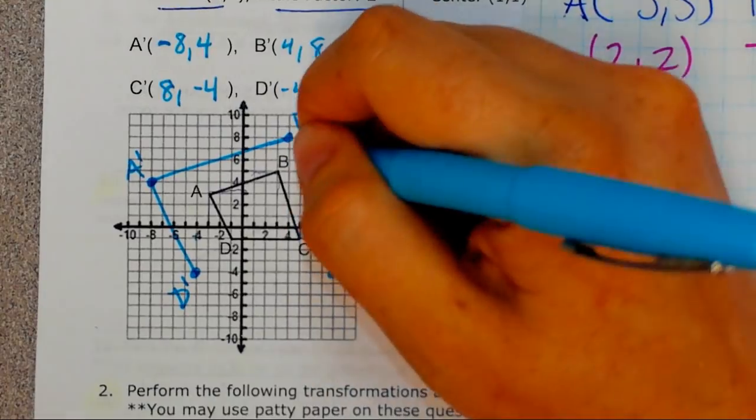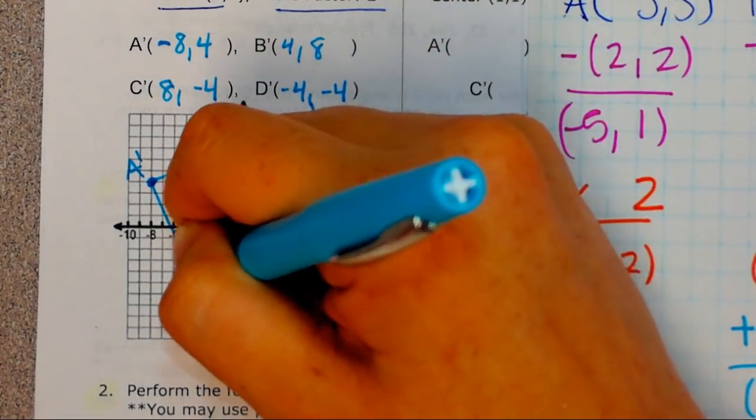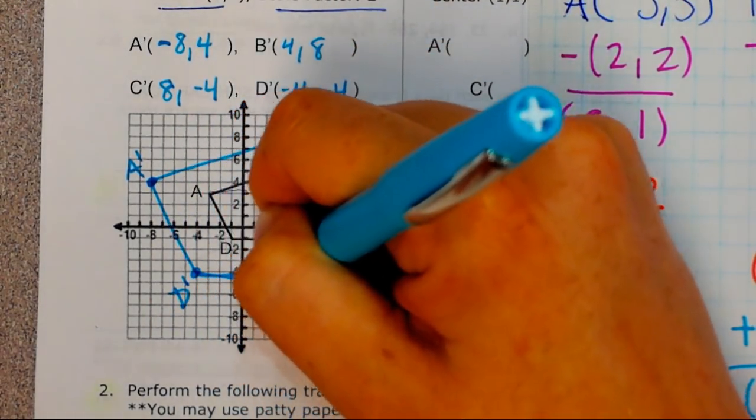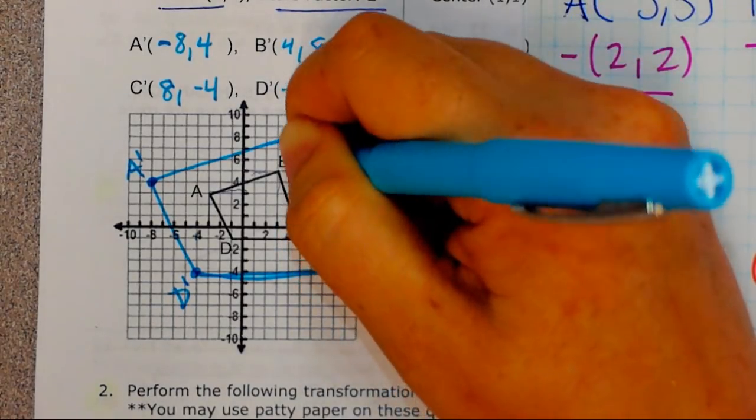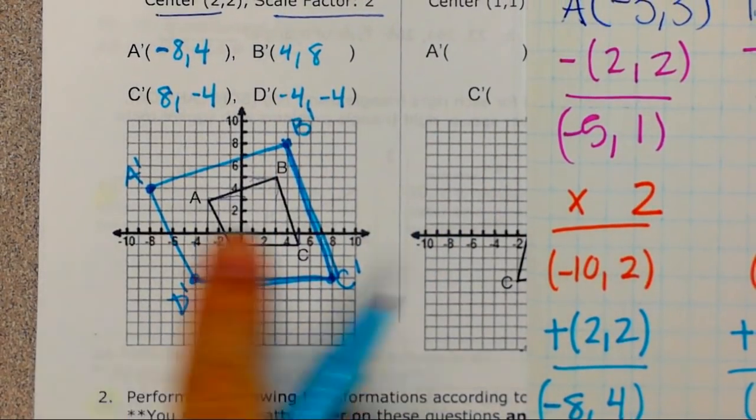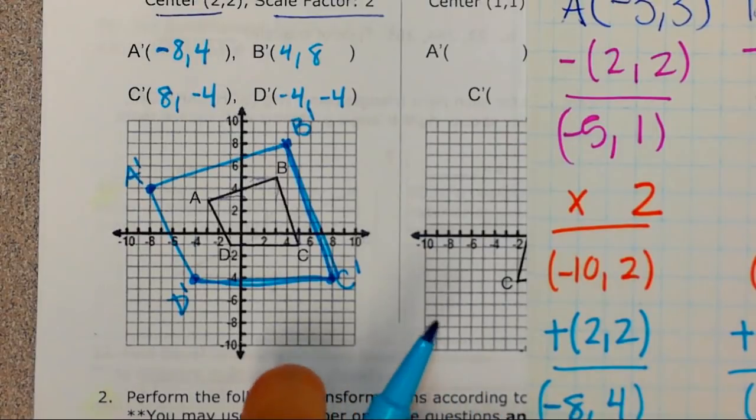Okay. And when you're done, the shape should resemble the original shape, and ours does, so that's a clue that we did this correctly.